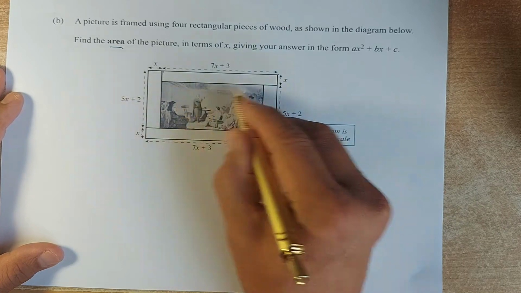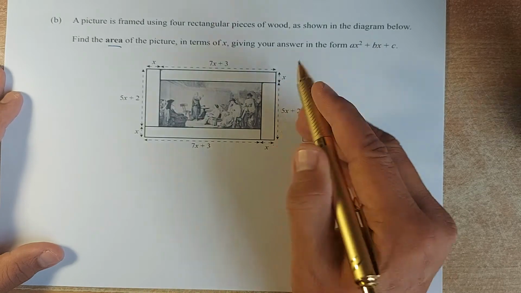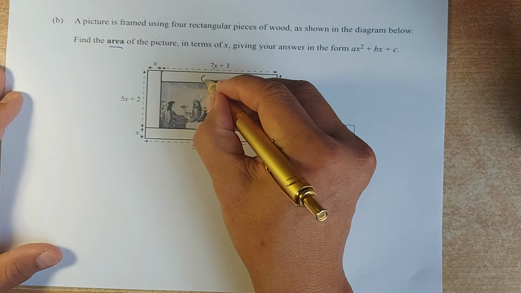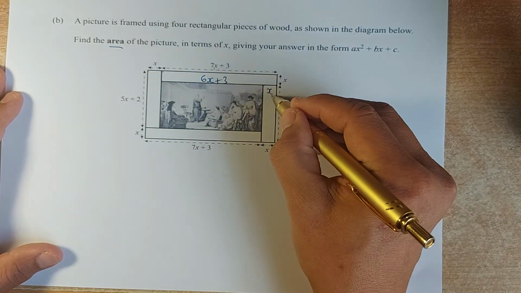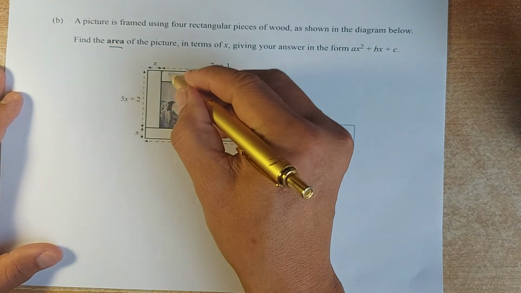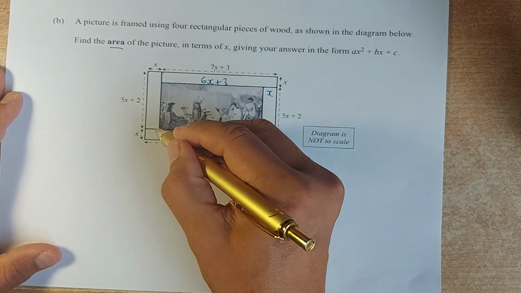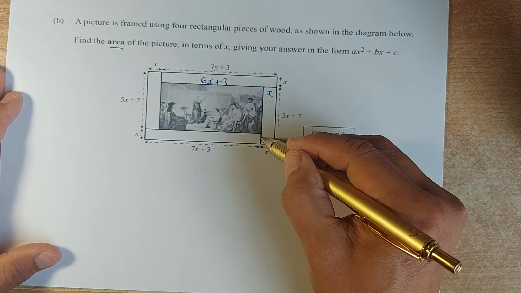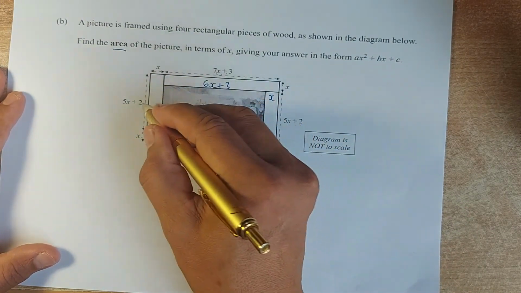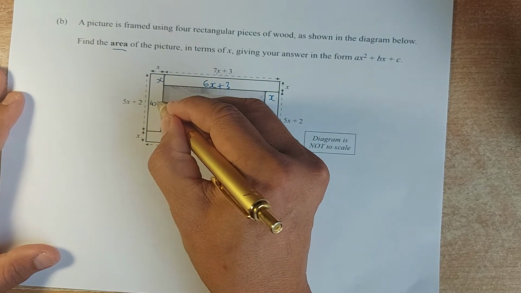To find the length, this is 7x plus 3 and this is an x, so you minus: 7x plus 3 minus x gives you 6x plus 3, because 7x minus x is 6x. The width is 5x plus 2 and there is another x here, so 5x plus 2 minus x gives you 4x plus 2.